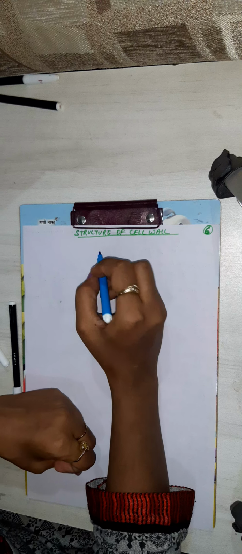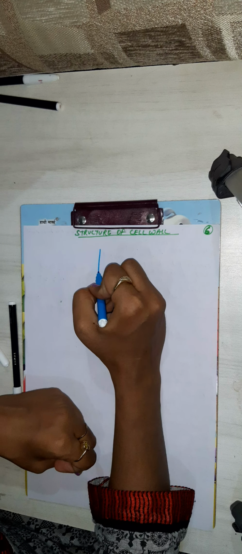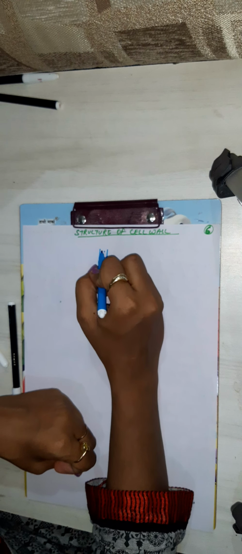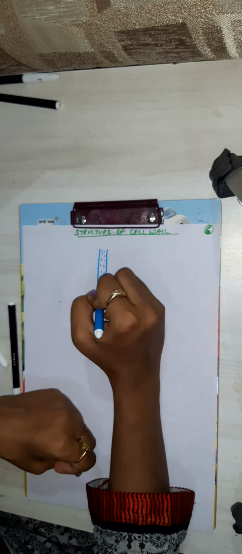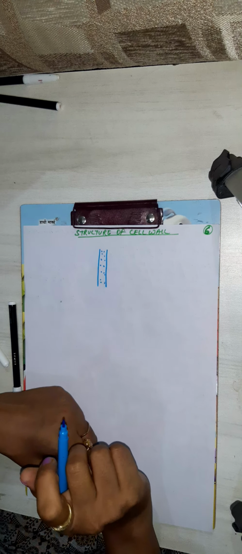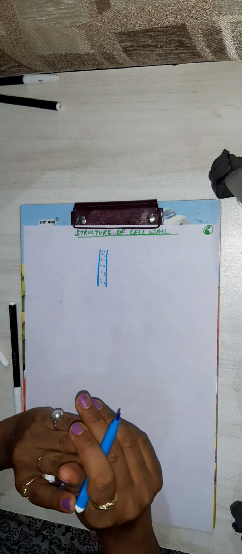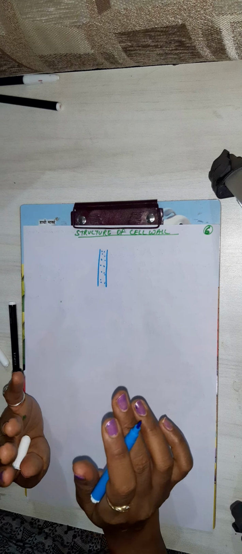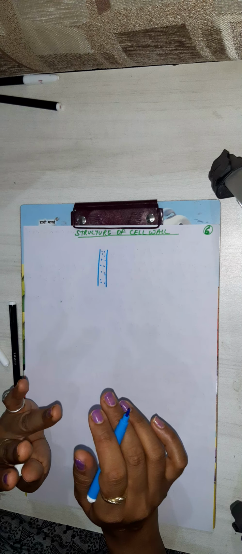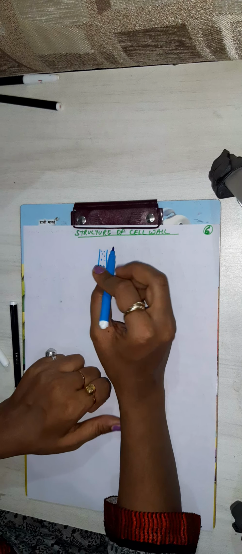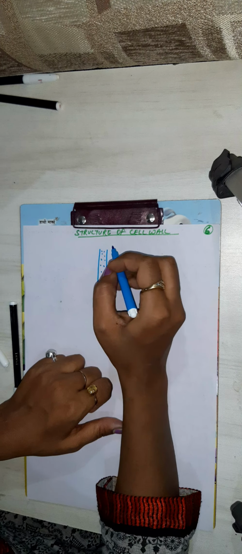The cell wall consists of the outermost primary and the inner secondary. I think you have heard of primary, secondary, tertiary. So this blue part which I have drawn is the middle lamella.